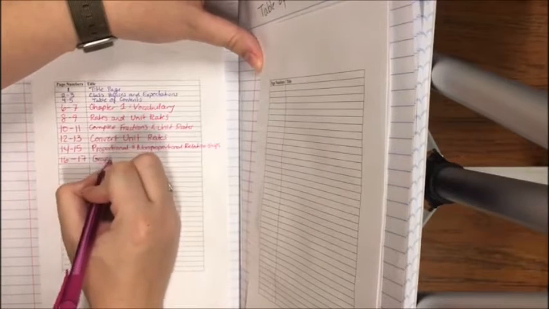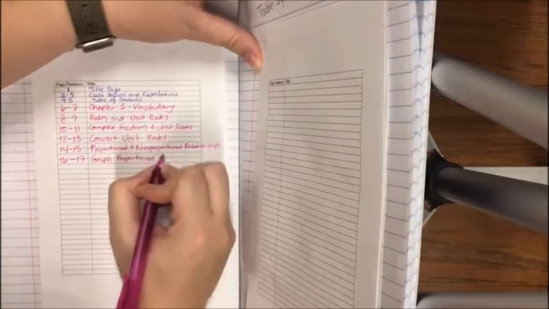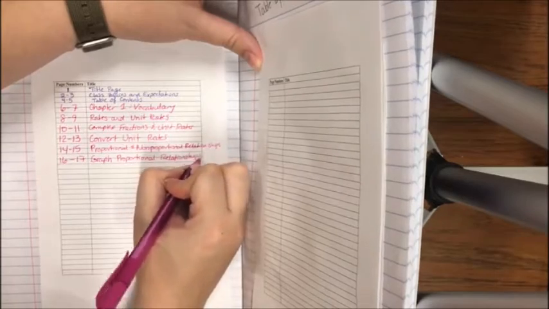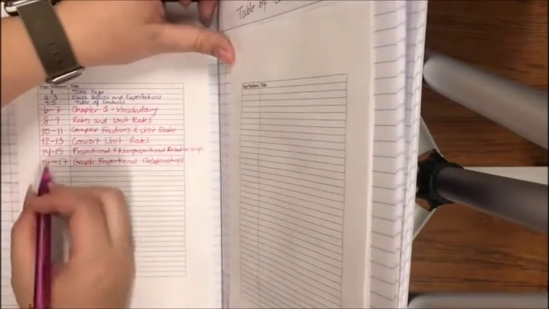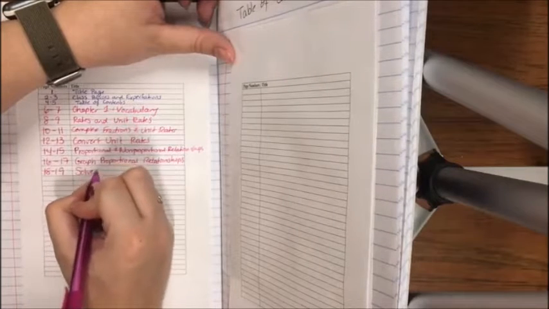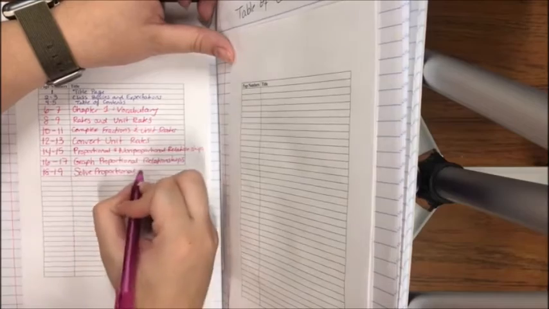So graph. Pages 18 and 19 was solve proportional relationships.